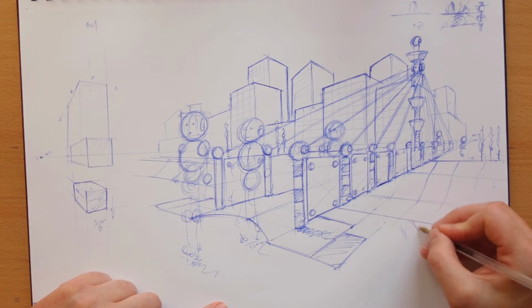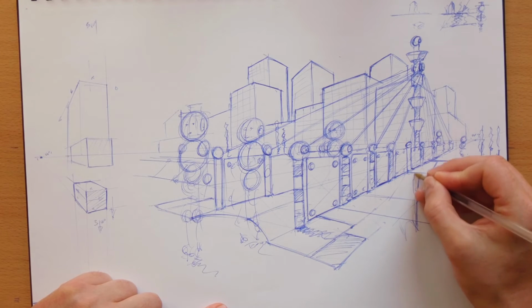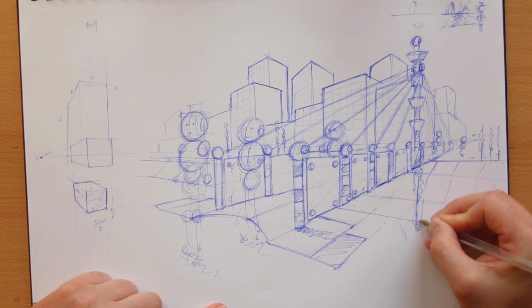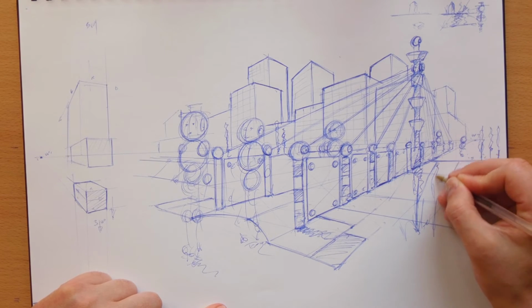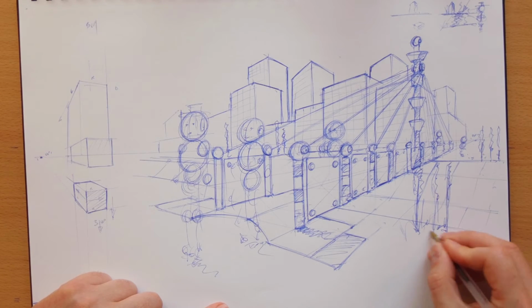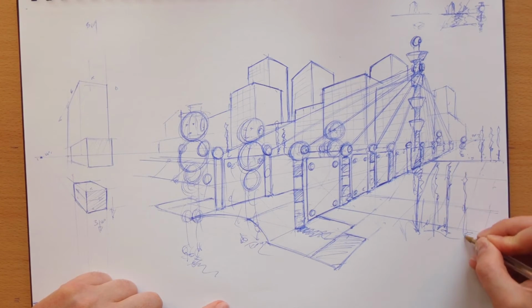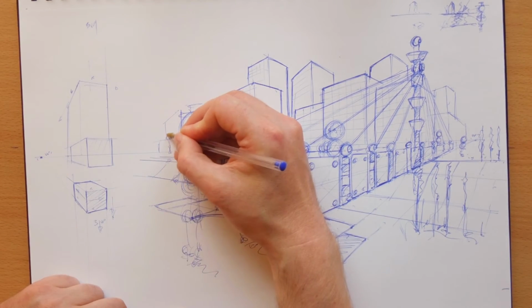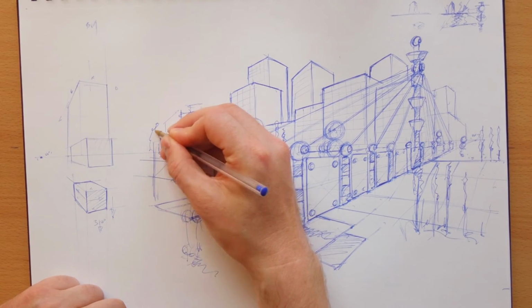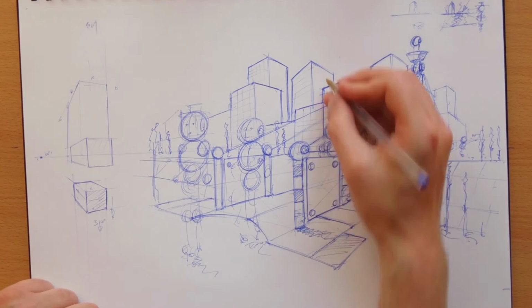Maybe have some kind of trees here as well. Like that. Put a few in the distance on this side, just to give it a little bit of texture.